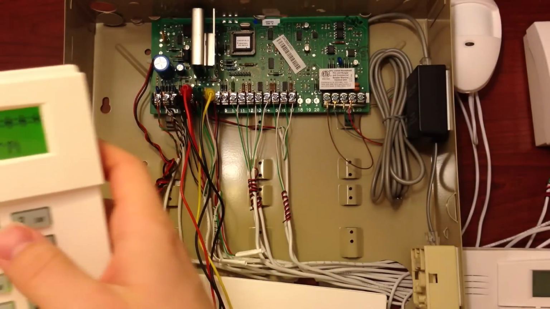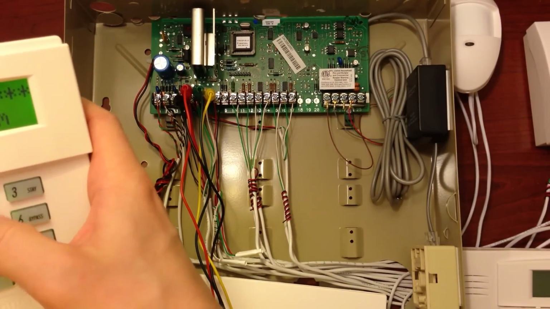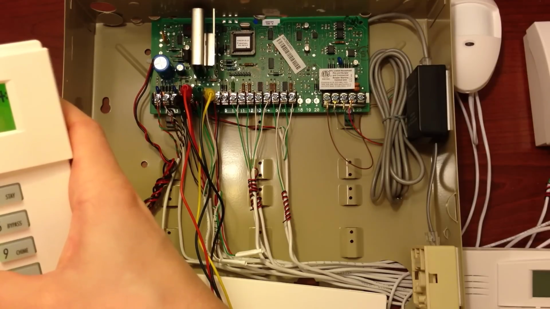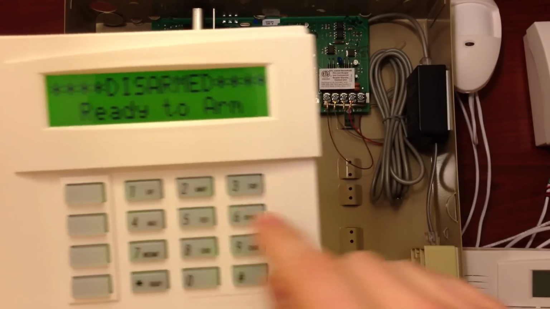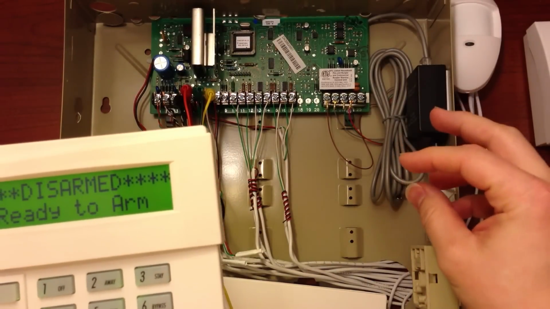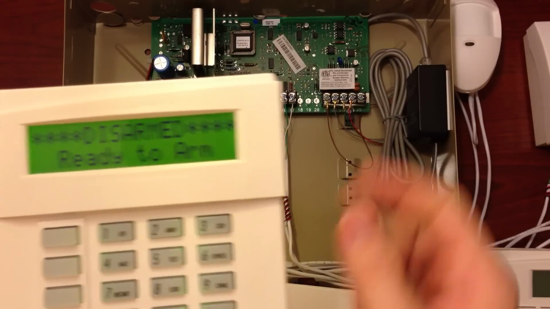And you can actually hear the panel if you're able to hear this. If I do the Duress code right now, you can hear it click. Okay, and then I could press off or whatever command. But you hear that click because the panel is now picking up the phone and dialing immediately because you typed in that Duress code.